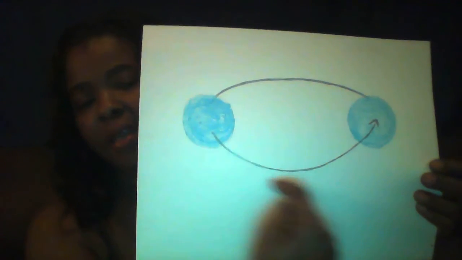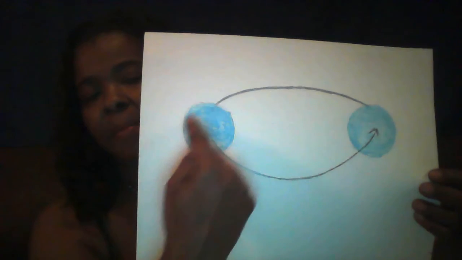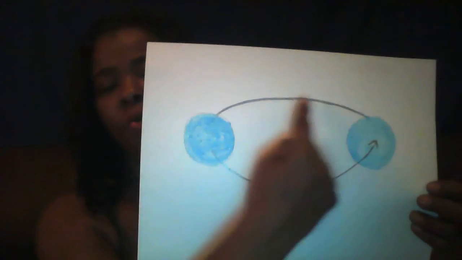Now, in order for a type 1 supernova to occur, there are some things that generally must take place. Again, we have those two stars orbiting each other, and that's what goes on in the binary system. They just orbit around until something happens to interrupt that.